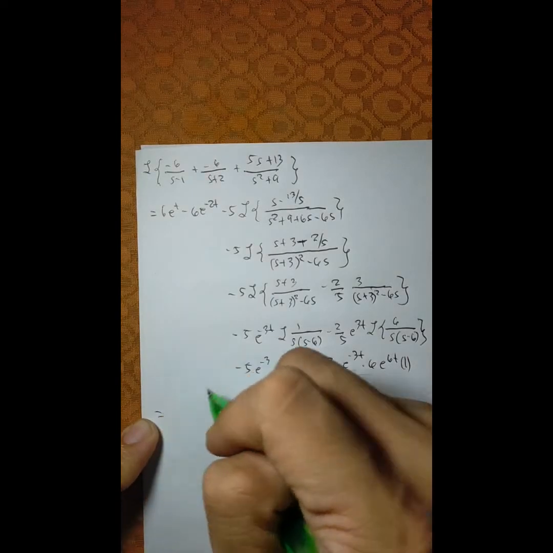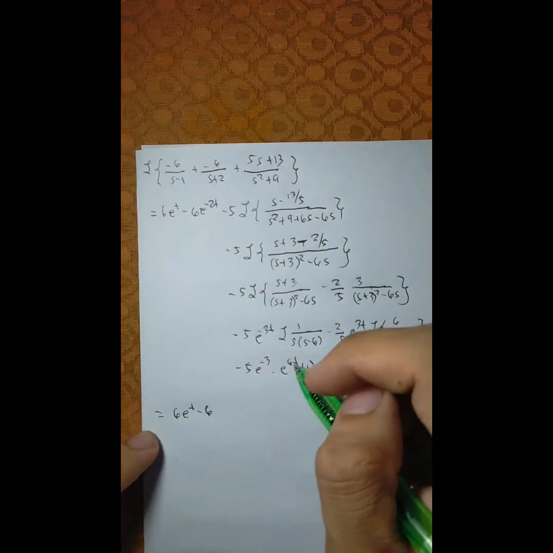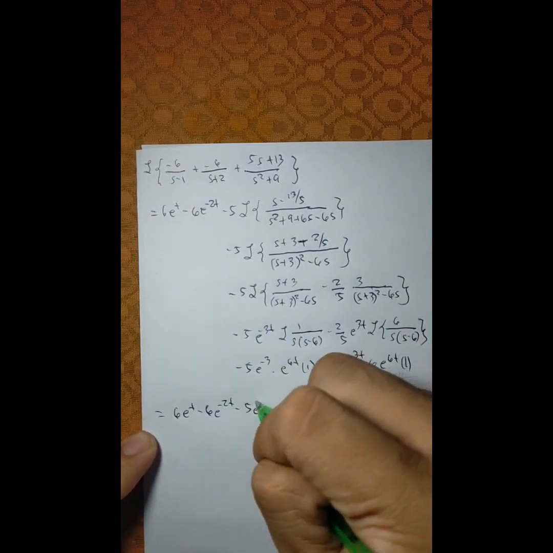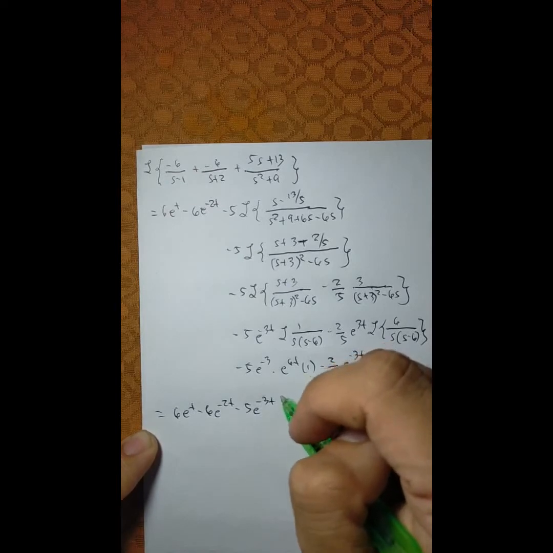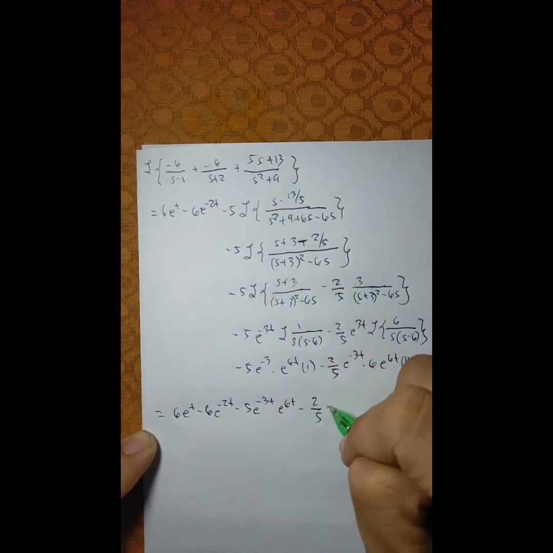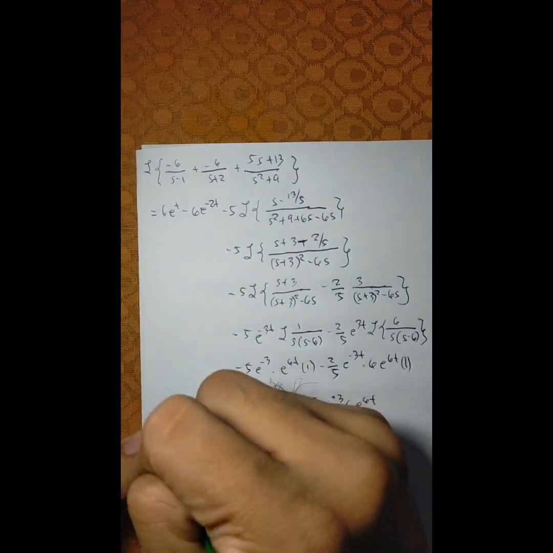So the final answer is 6e raised to t minus 6e raised to negative 2t minus 5e raised to negative 3t times e raised to 6t minus 2 over 5 e raised to negative 3t times 6e raised to 6t. And this is our final answer.